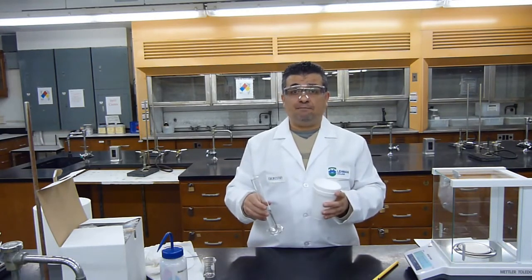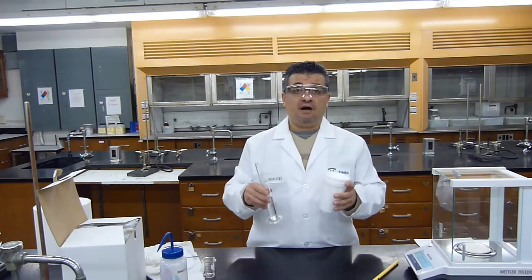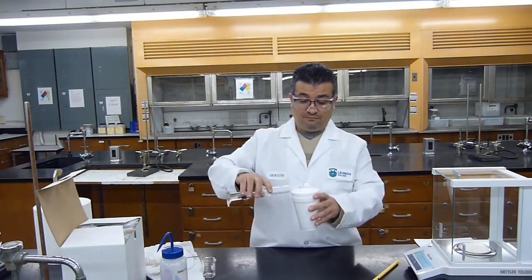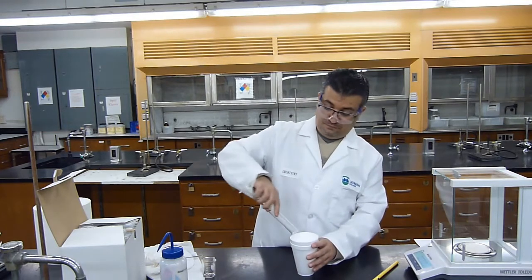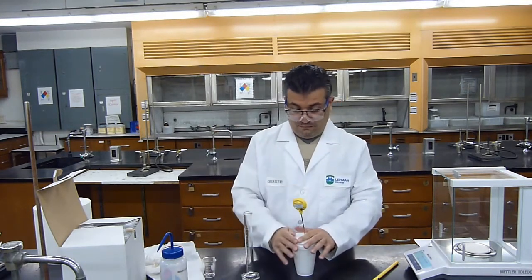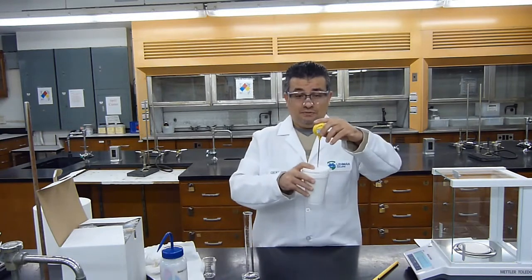I expect the temperature to increase, so I'm going to mix the two together, put the thermometer in there, and monitor the highest temperature, the maximum temperature that I reach. And now I will mix.